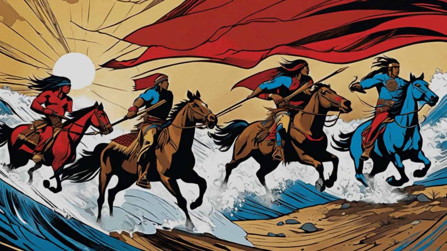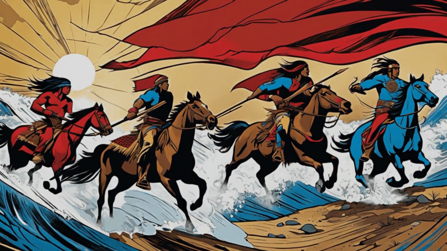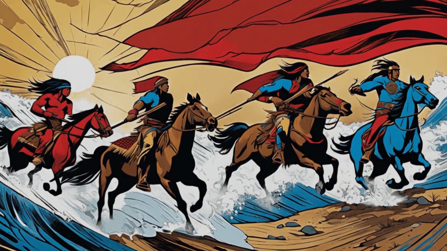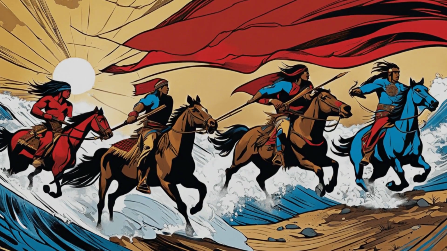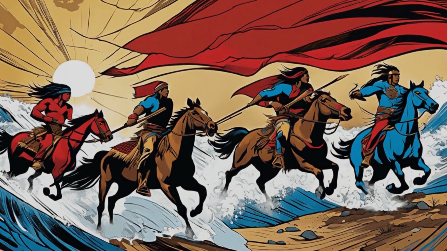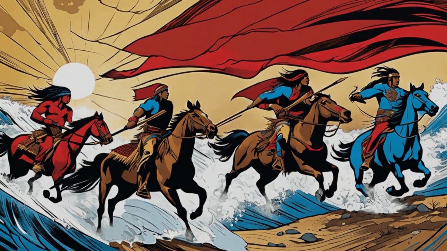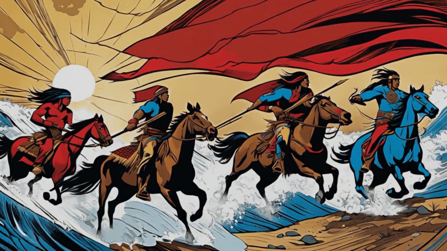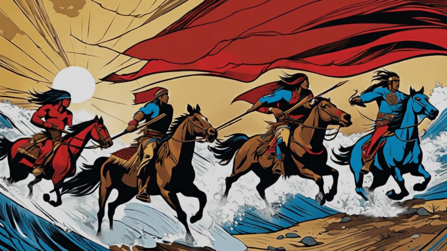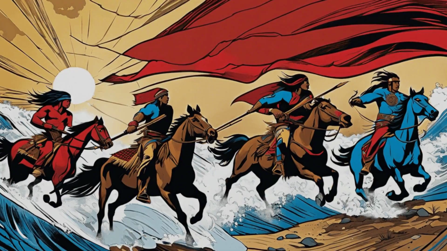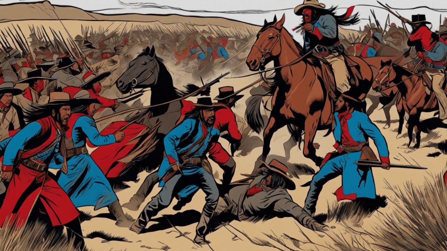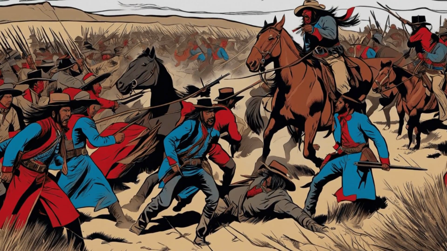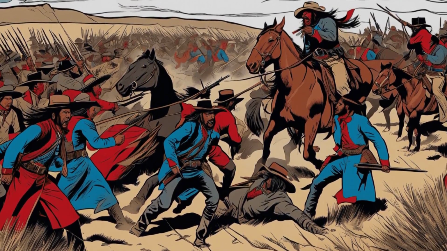The discovery of gold in the Black Hills in 1874, a region sacred to the Sioux, dramatically escalated tensions. This discovery prompted a surge of prospectors invading Sioux lands, blatantly ignoring existing treaties and provoking fierce resistance from the Native Americans. The Sand Creek Massacre in 1864 stands as one of the most harrowing confrontations.